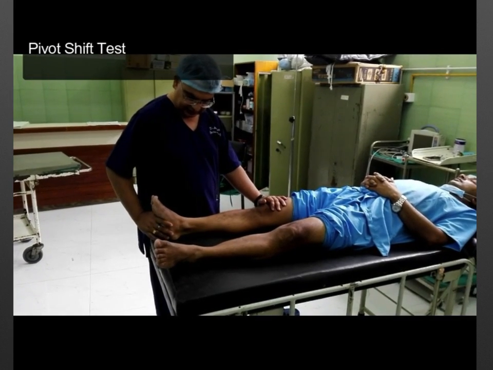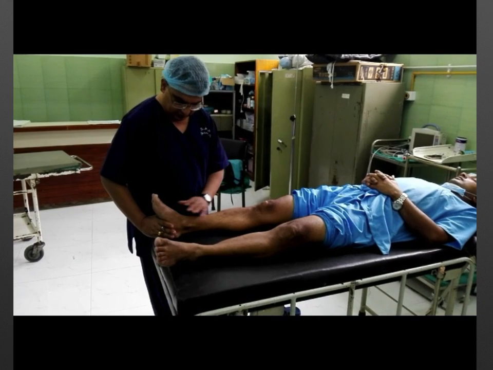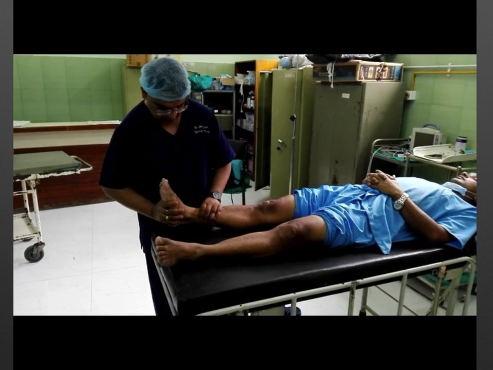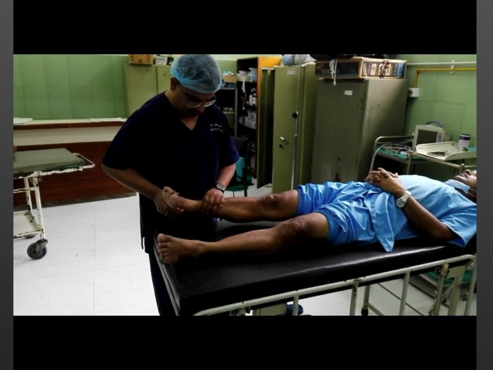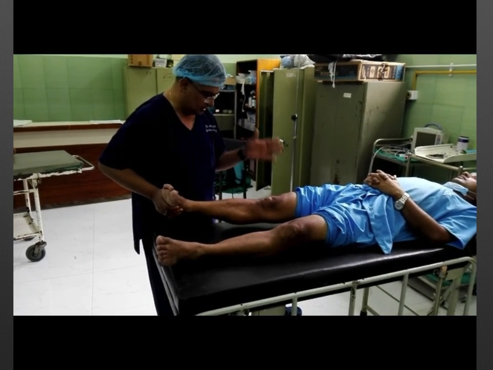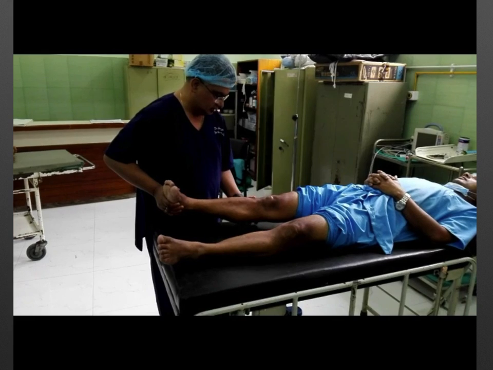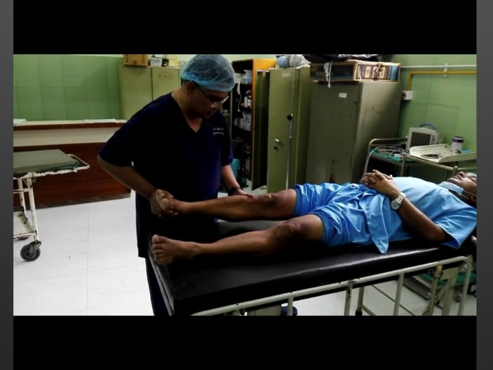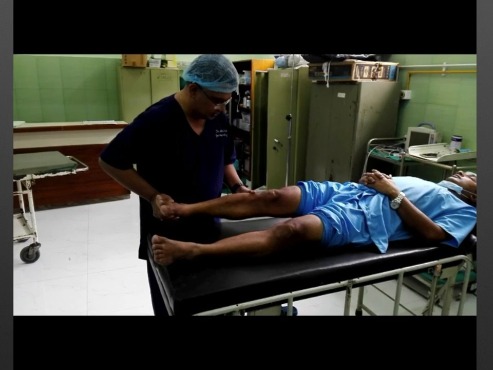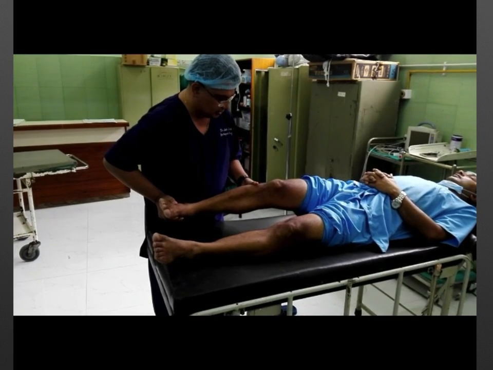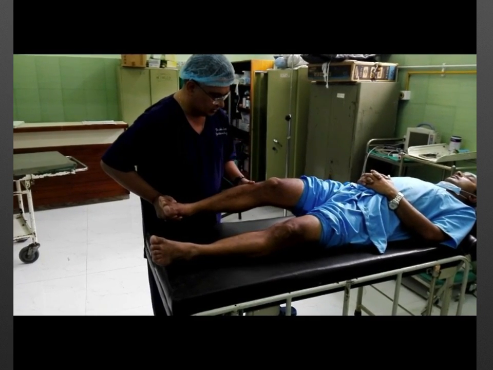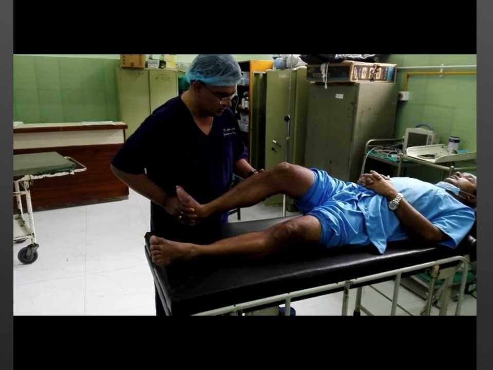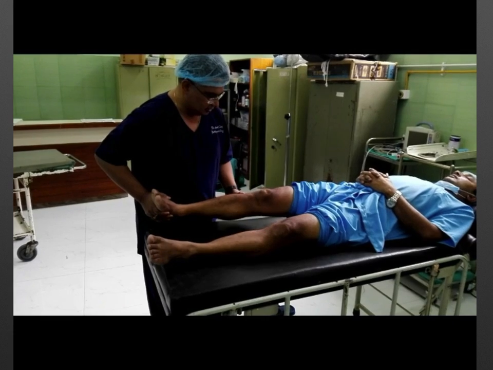Here I am trying to demonstrate to you how to do a pivot shift test. Put your hand underneath the sole so that you can internally rotate, keep in neutral position, and externally rotate the leg. Then you flex the hip and abduct for about 10 to 15 degrees. Put your other hand just beneath the fibular head so that you can give a valgus stress, and use your right hand while giving valgus stress by the left hand to flex the knee and the hip.